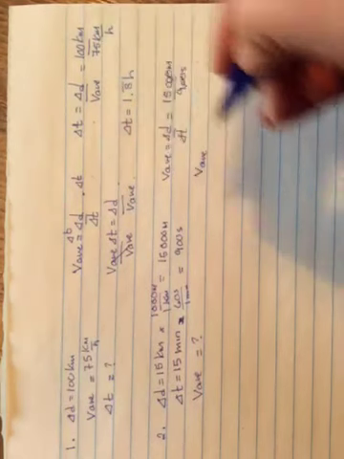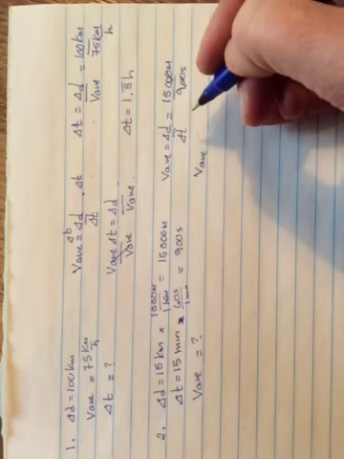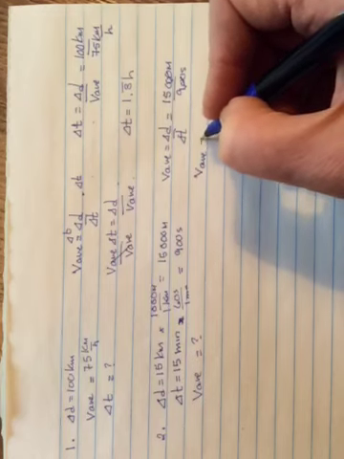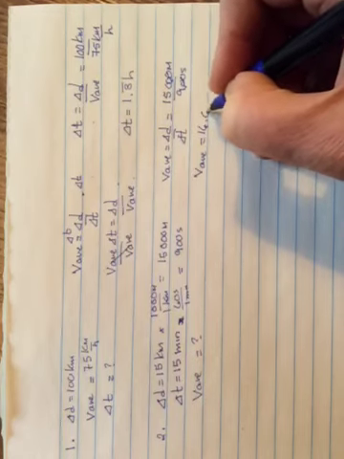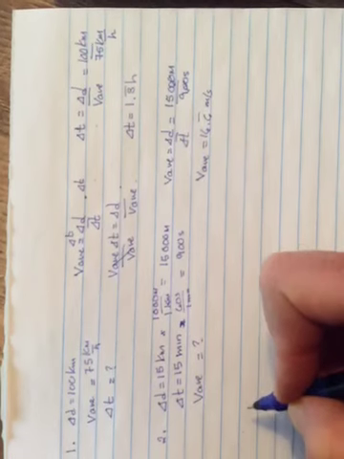So 50 over 3. So what is that? 16.6 repeating, I think. But I'm doing it in my head, so if you get something different, that is why. Just a sec, I'll check it on my calculator, since you're not here to tell me if I'm right. Oh, look at that, it is 16.6 repeating.